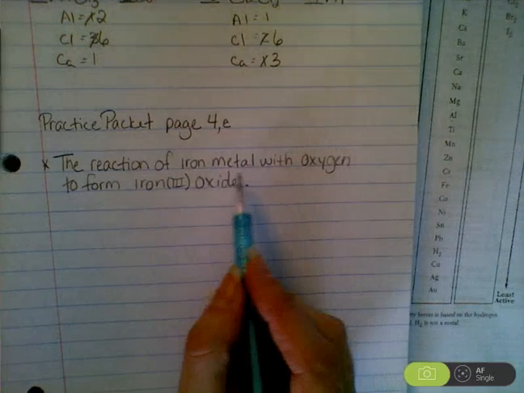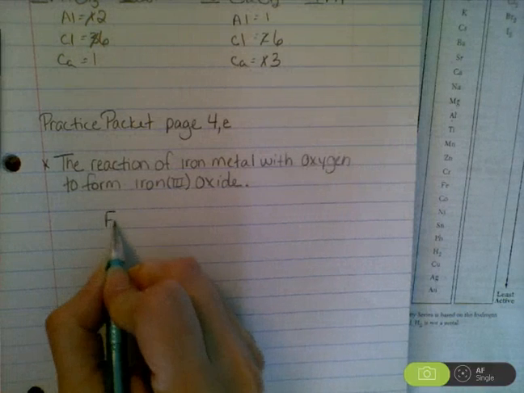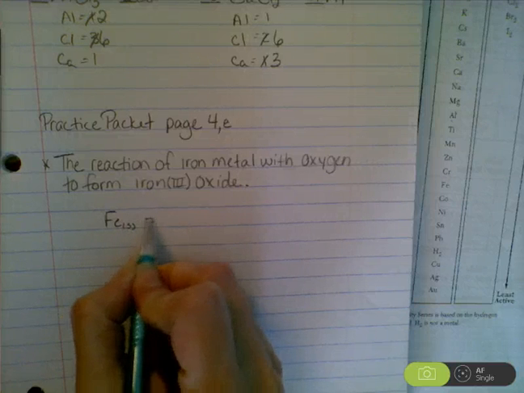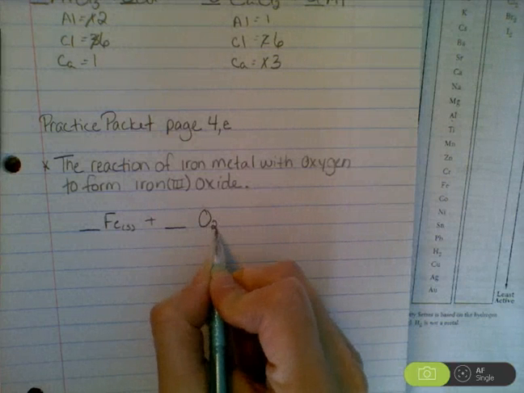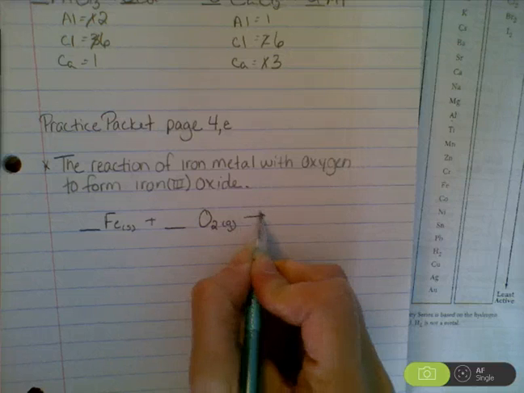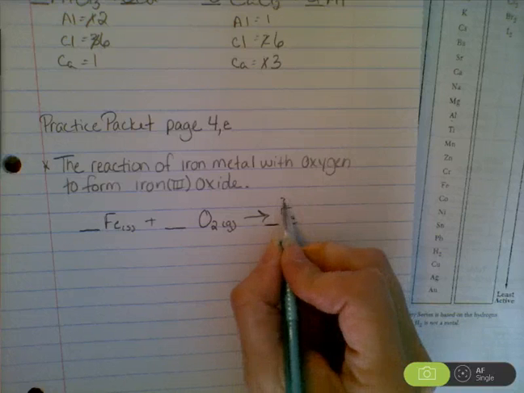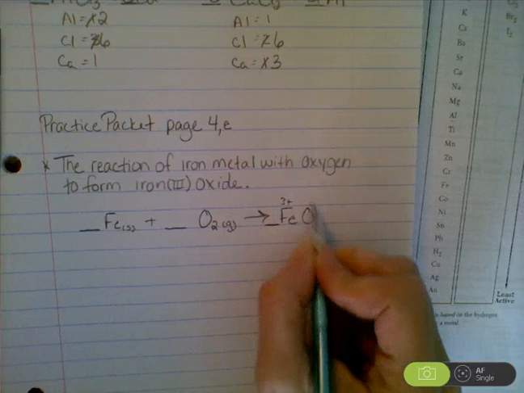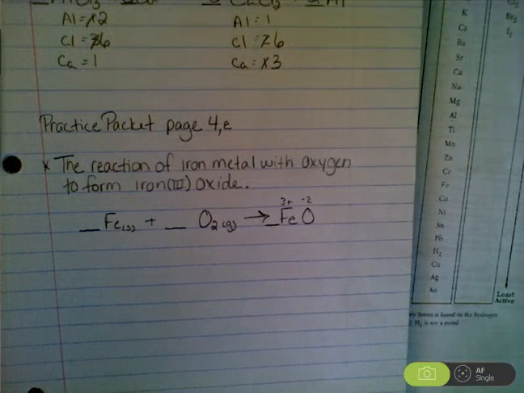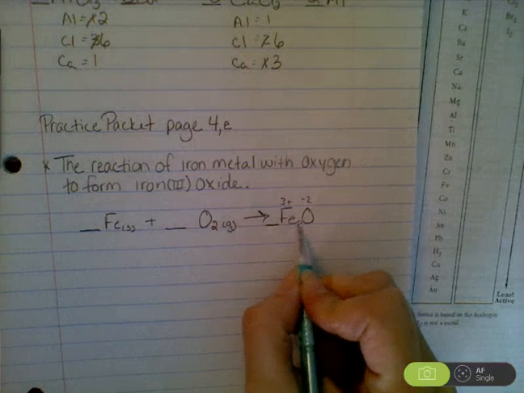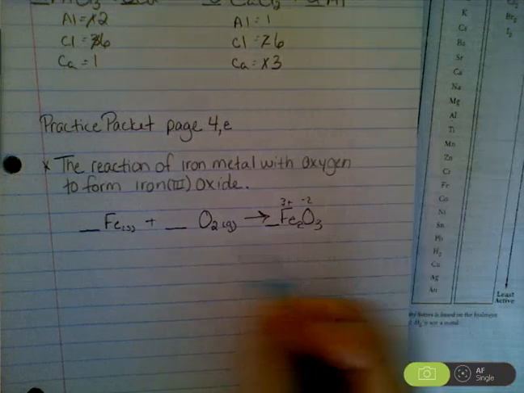Now to look at another reaction, this is in your practice packet, page 4, letter E. It says the reaction of iron metal with oxygen to form iron 3 oxide. So we have iron metal, which is Fe, and that's a solid, plus oxygen. Oxygen is a diatomic, so we need O2 gas, and this is going to produce iron 3, so that's Fe with a charge of 3 plus, and oxide, which is O, which is a -2. This equation is not balanced, so I now need to place a 2 here and a 3 here. Now it is balanced.